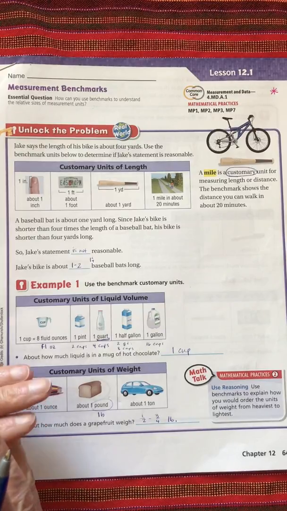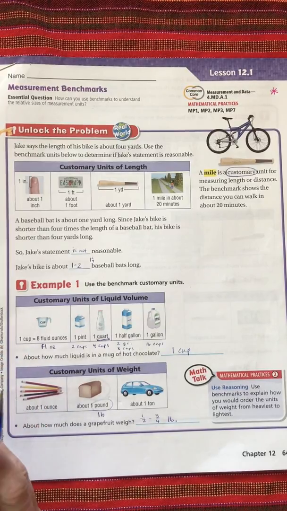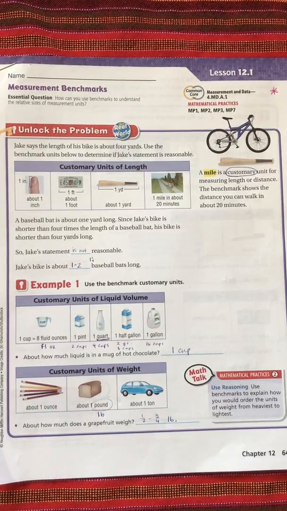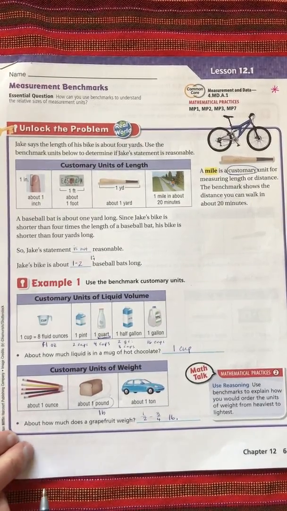So like if you go to a doctor's appointment, sometimes they'll do your weight and they'll say you weigh this many kilograms. So that's considered a metric unit. And also in science. So science, medicine, and the rest of the world uses the metric unit. And then of course we use the customary unit in the U.S. and sometimes the metric unit, especially if we're in the fields of science or medicine.